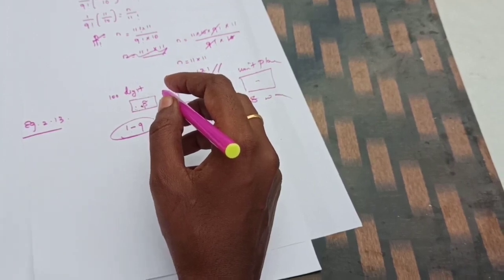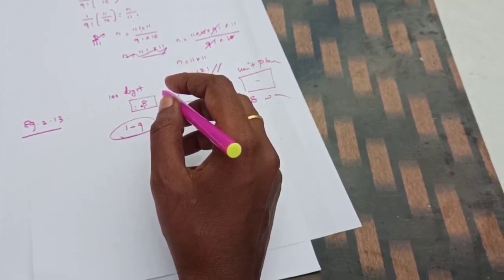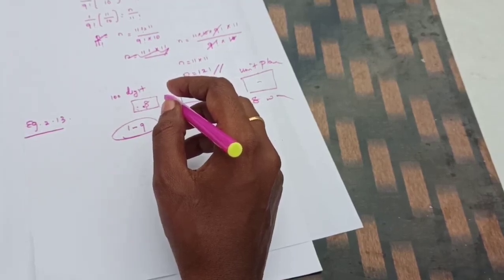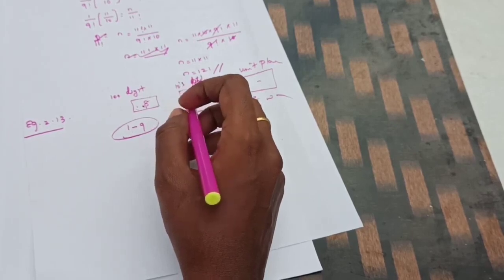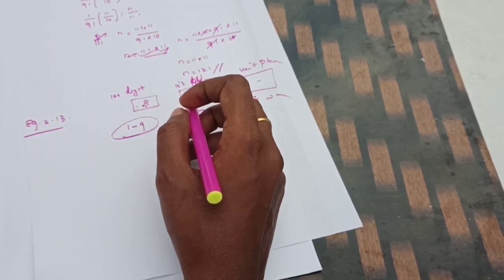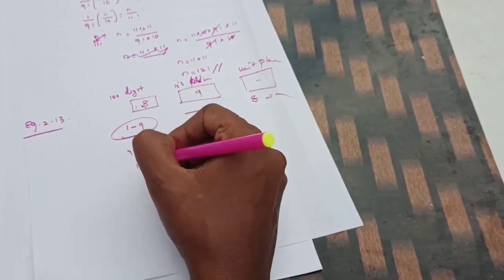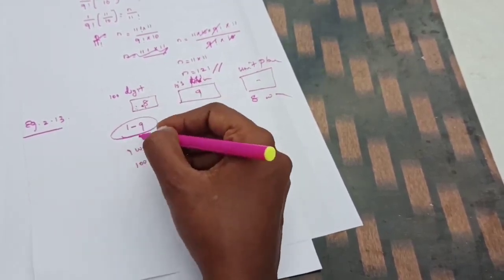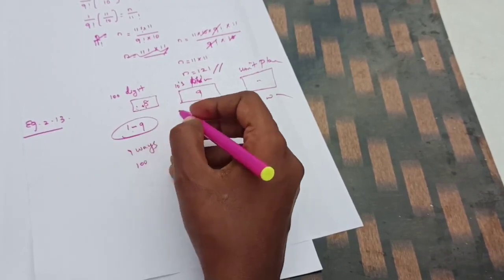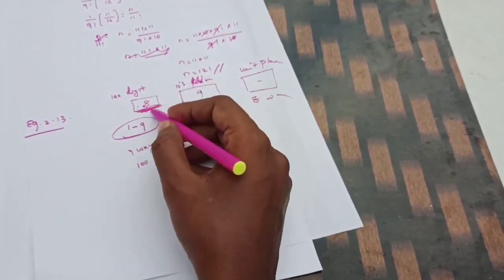So how will you fill the hundreds place? 0 to 9 is there, but for a 3-digit number 0 won't come in the hundreds place. So 1, 2, 3, 4, 5, 6, 7, 8, 9, so 9 ways are there for the hundreds digit. Then one number I have already chosen, so this number you won't use.